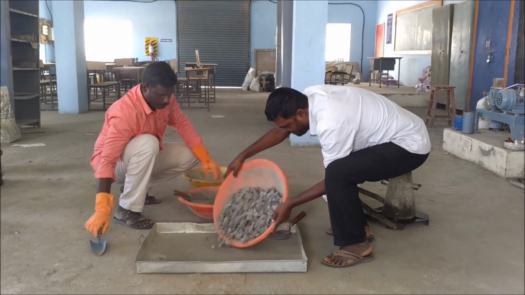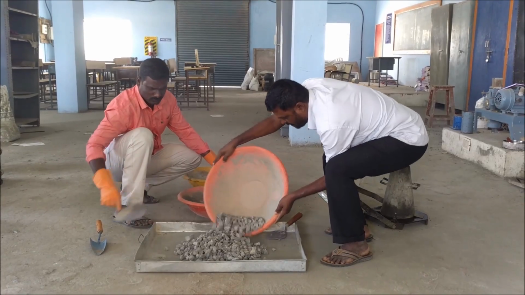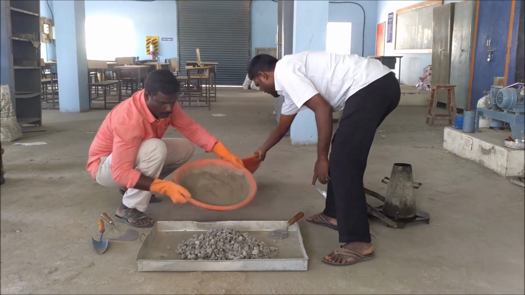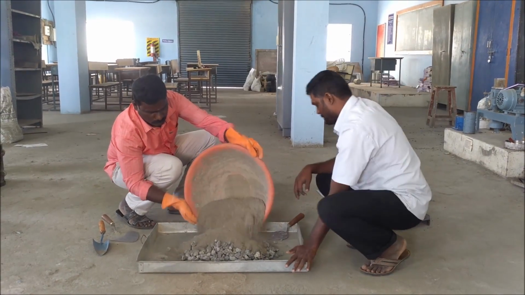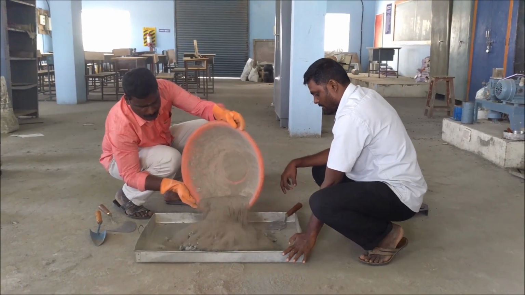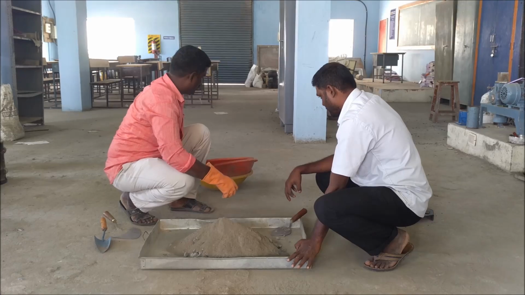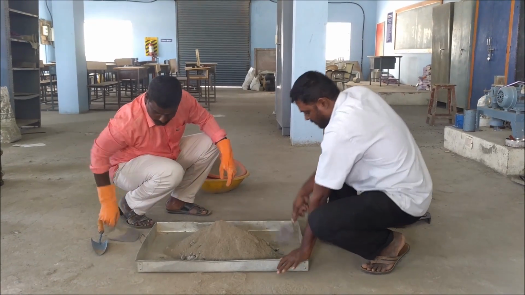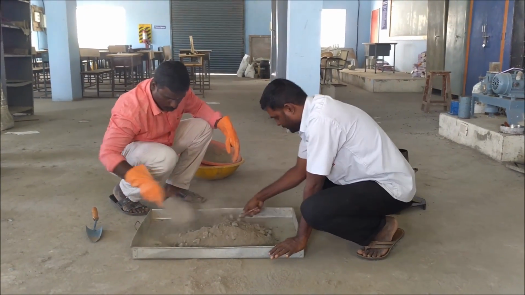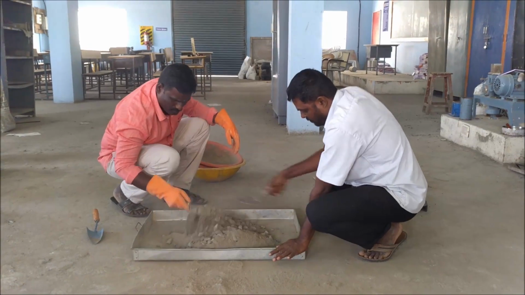Now the coarse aggregate is transferred to the tray. Now the dry mortar is transferred to the tray which contains the coarse aggregate. It is well mixed so that the pores of the coarse aggregate will be filled by the dry mortar.